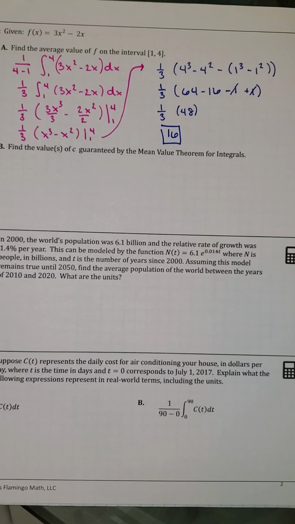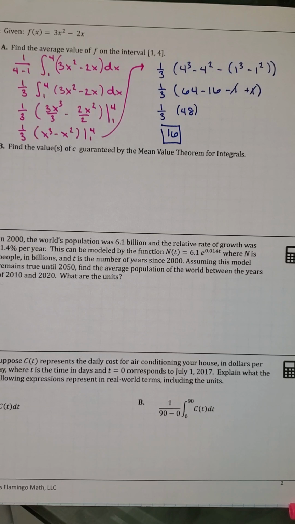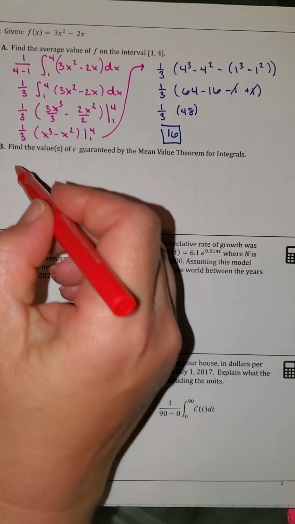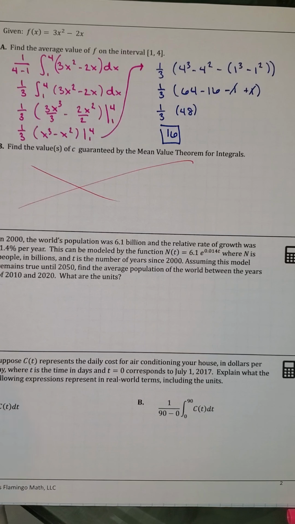All right, and then B says to find the value of c guaranteed by the mean value theorem. Nope, not doing it. Okay.